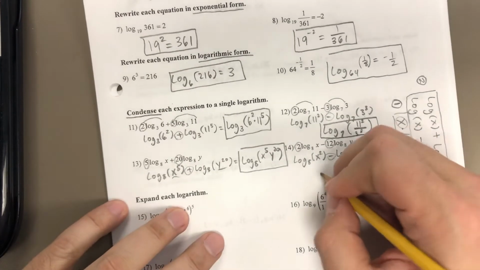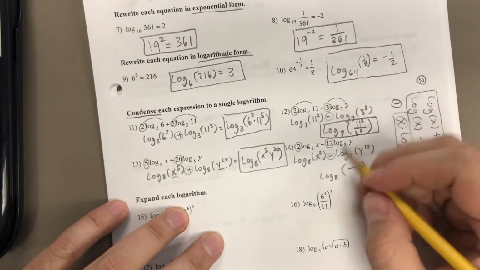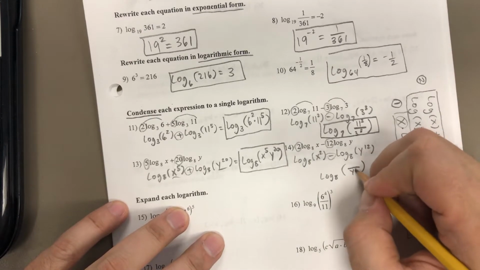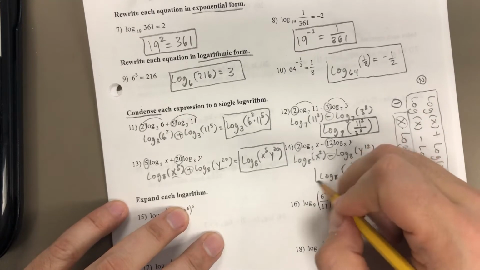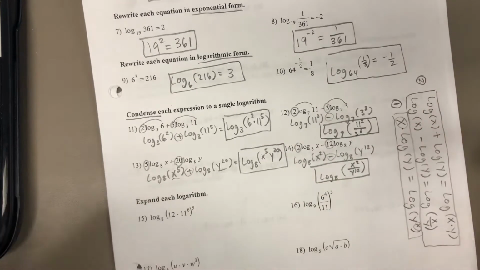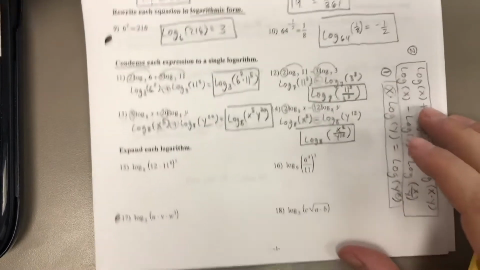Same thing works here. It's log base 8, and then it's going to turn into a fraction. The negative log, which is y to the 12th, goes in the bottom, and then the positive log, x squared, goes in the top, and you are all done with that one. So that's the first 4 problems. Let's do the next 4 problems.